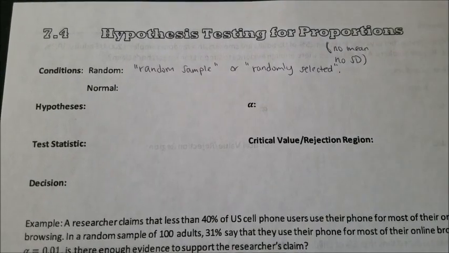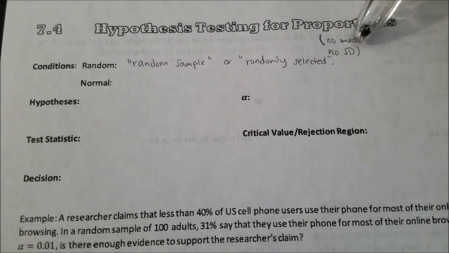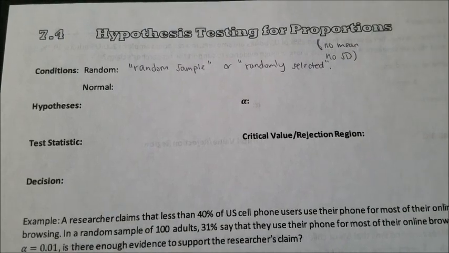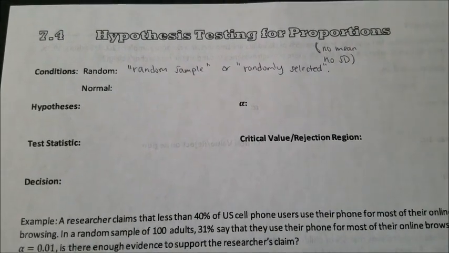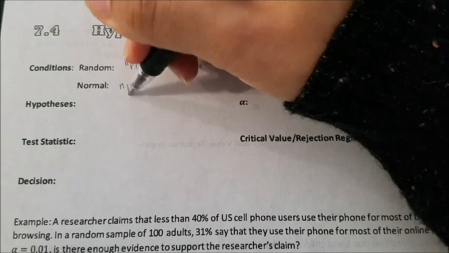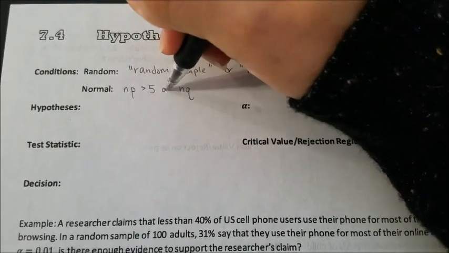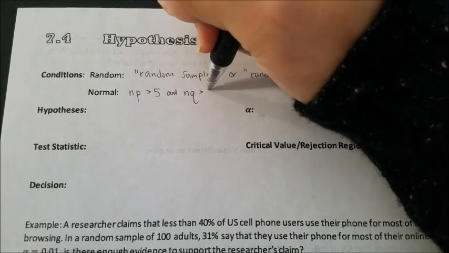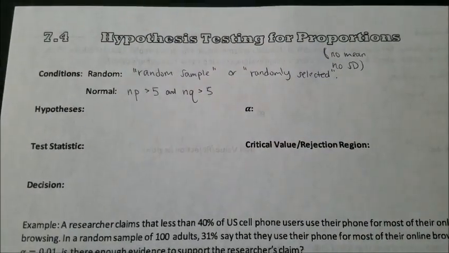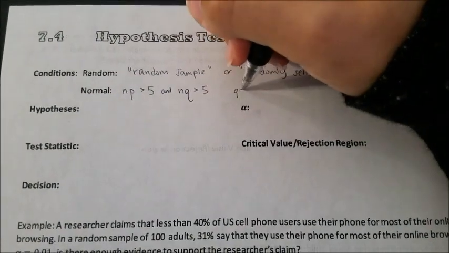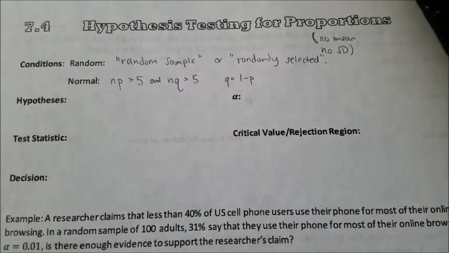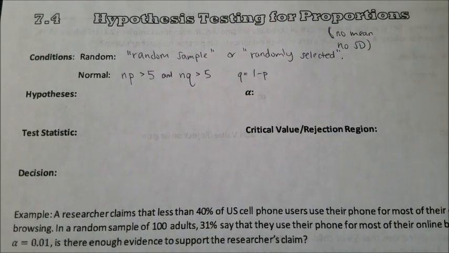When we're dealing with proportions, because we're not given a mean and we're not given a standard deviation, how you're going to check to see if it's normal is that n times p has to be greater than 5 and n times q has to be greater than 5. And hopefully you remember q is just 1 minus p, whatever the decimals are.